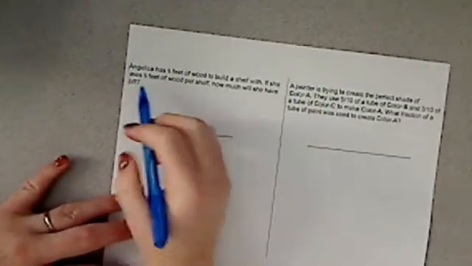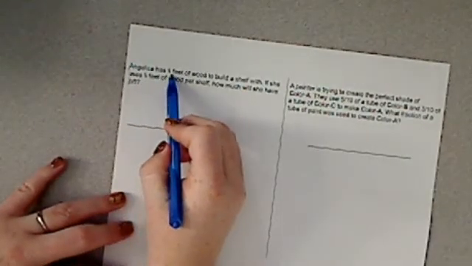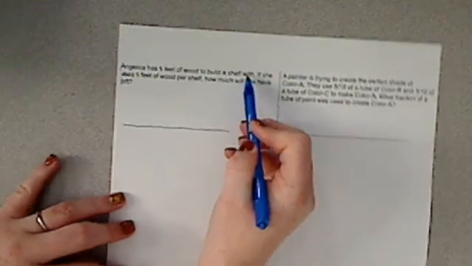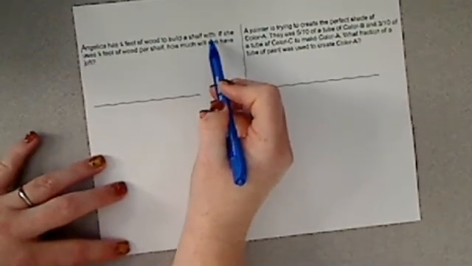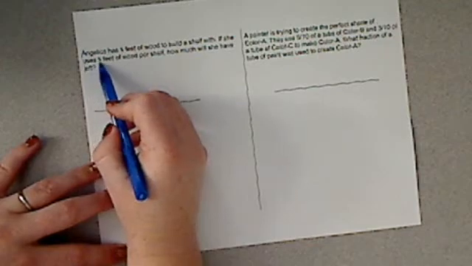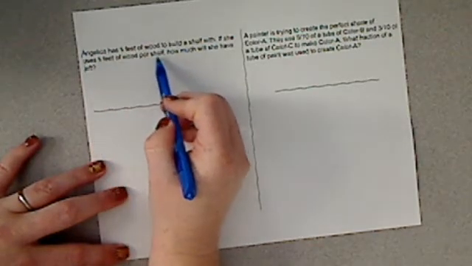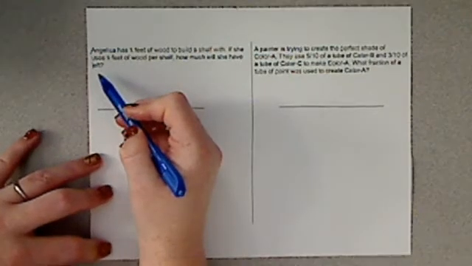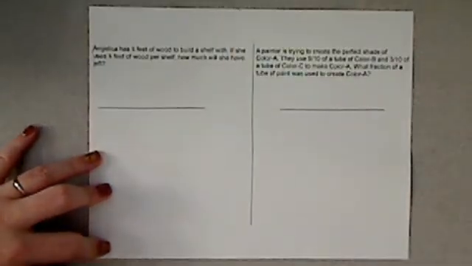So Angelica has 4/5 feet of wood to build a shelf with. If she uses 3/5 feet of wood per shelf, how much will she have left? So I want you to take a couple of seconds and I want you to think to yourself, do you think that this operation is going to require us to add or subtract?